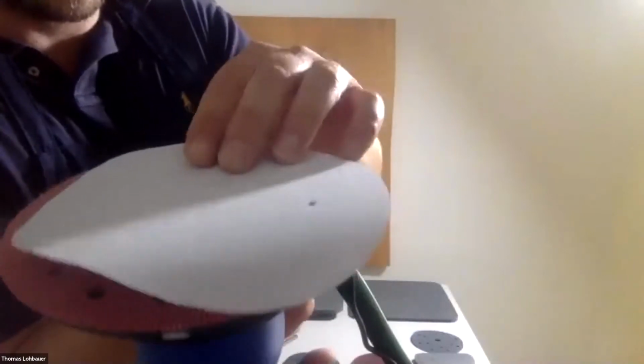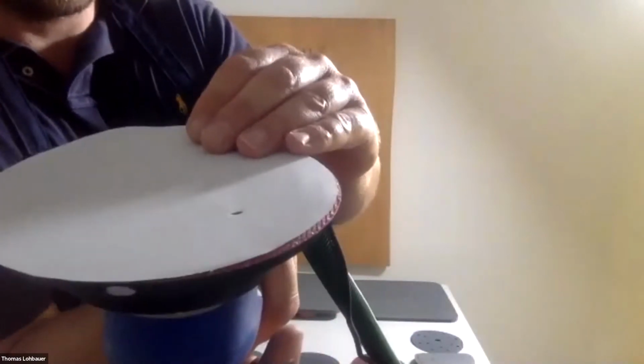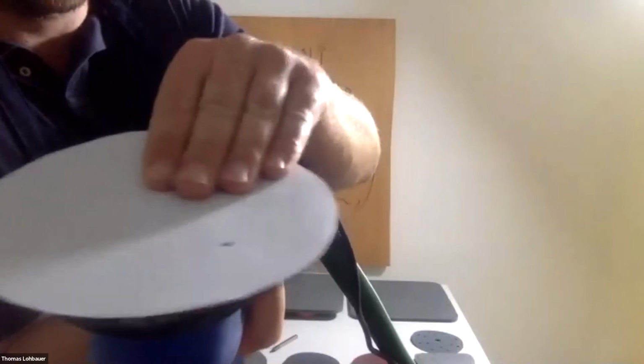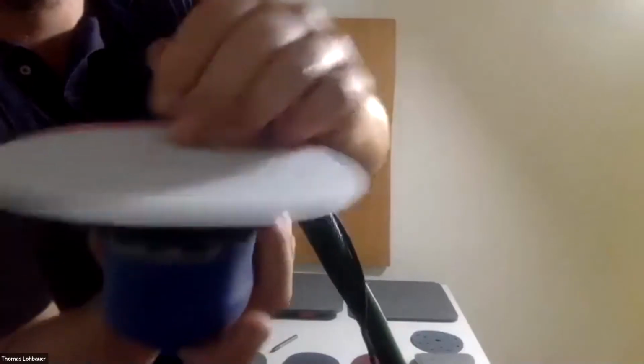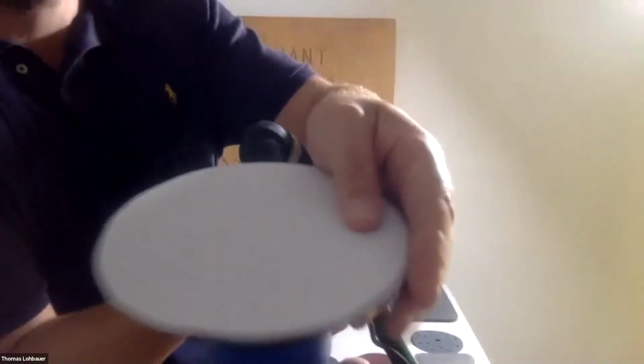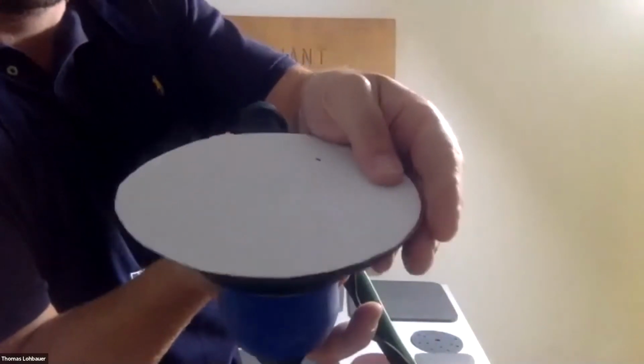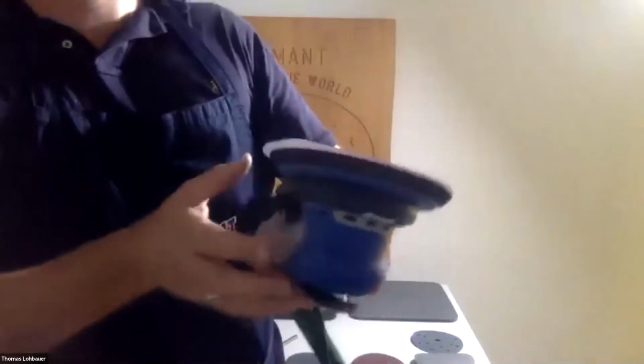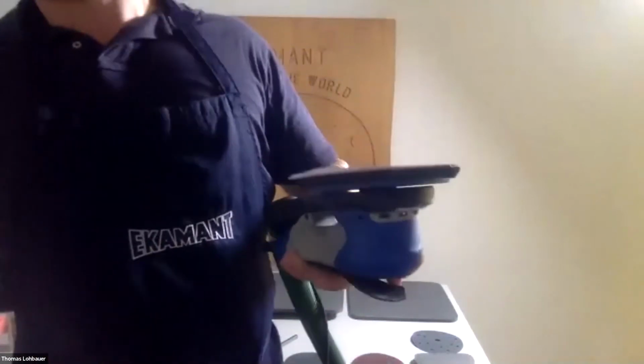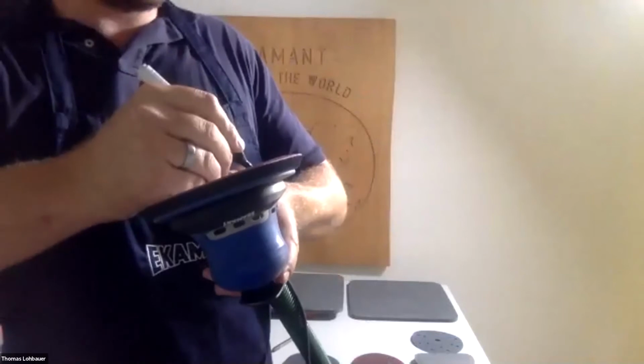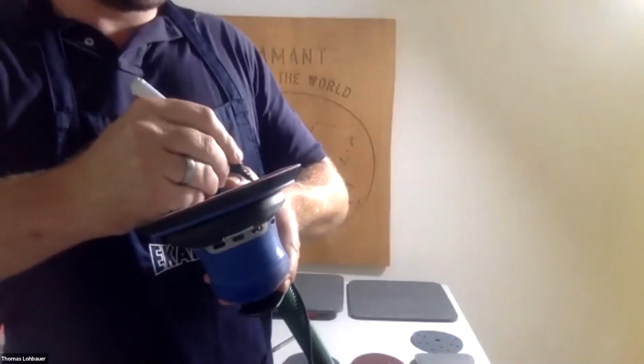So now the goal should be to take a look at that small dot. Can you see that? It's not easy to see. I make a bigger dot now.